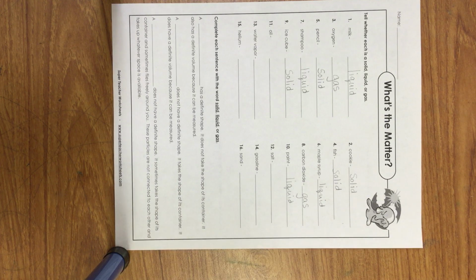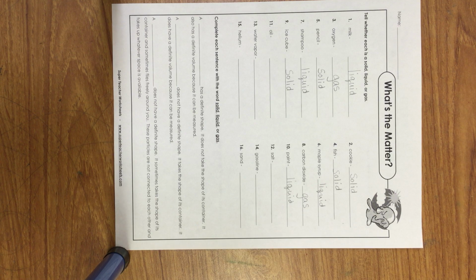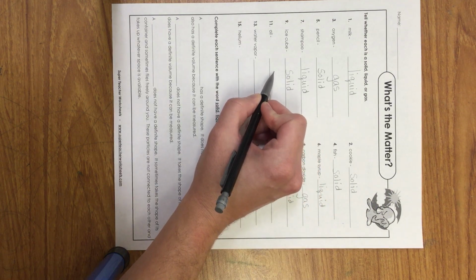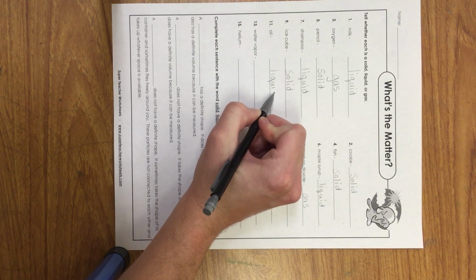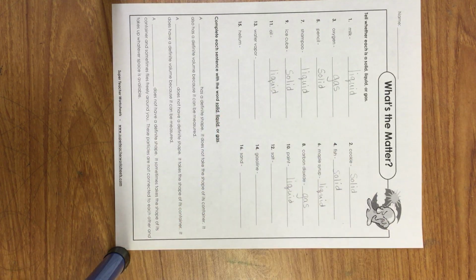All right, number 11 is oil. Many times you put oil into your car. And again, when you buy oil, say at like Walmart, it comes in a solid container, but the oil itself inside is a liquid taking up the space. So we're going to say oil is a liquid also. All right, number 12 is salt. So many times when we think of salt, we think about putting salt and pepper on different types of food, or we mix it in when we are cooking. So salt is a solid.